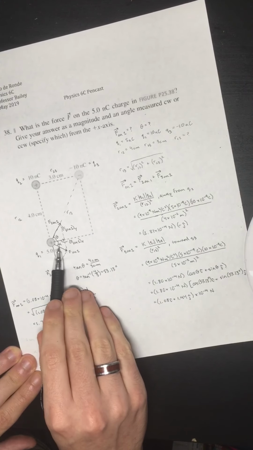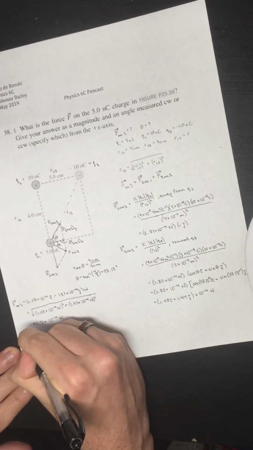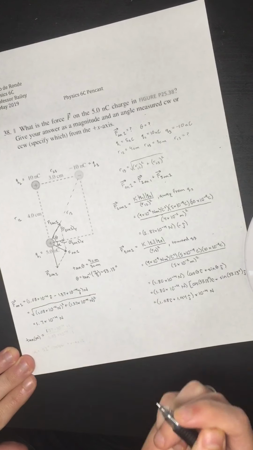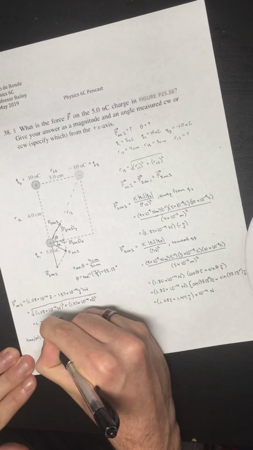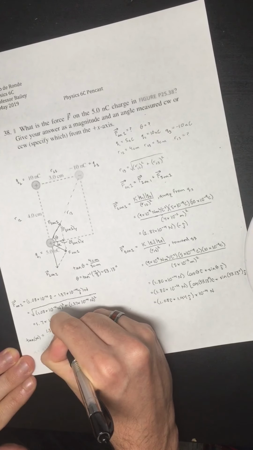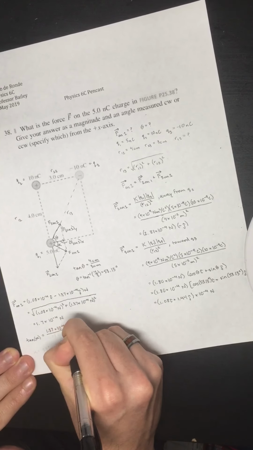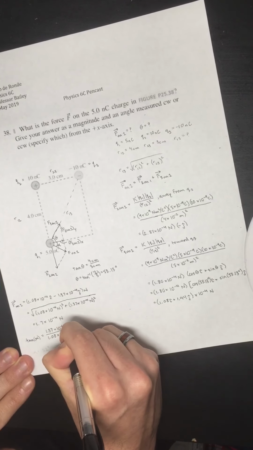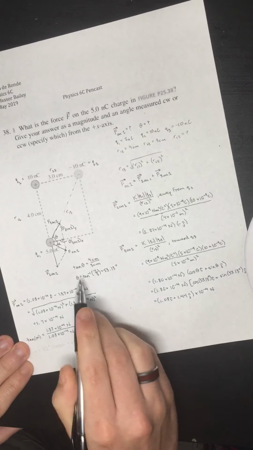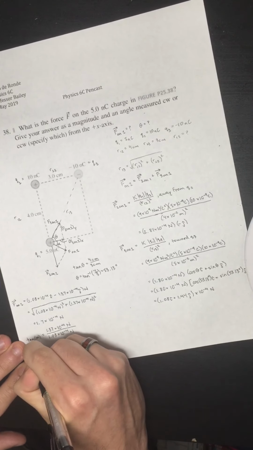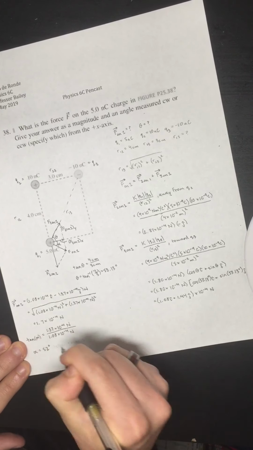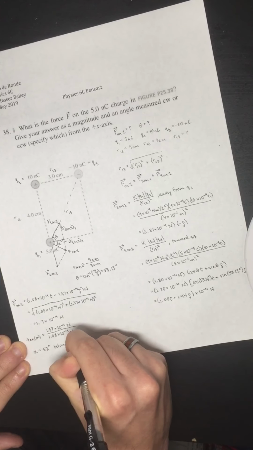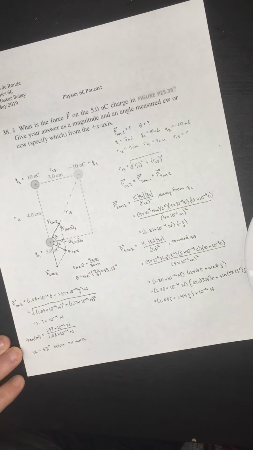Now we have to figure out what this degree measure is. So we're going to take the tangent of this angle, which equals y over x, so 1.37 times 10 to the negative 4 newtons divided by 1.08 times 10 to the negative 4 newtons. And same thing as up here, we're going to do the tangent inverse, so we get the angle equals 52 degrees, and this will be below the positive x-axis, or clockwise.